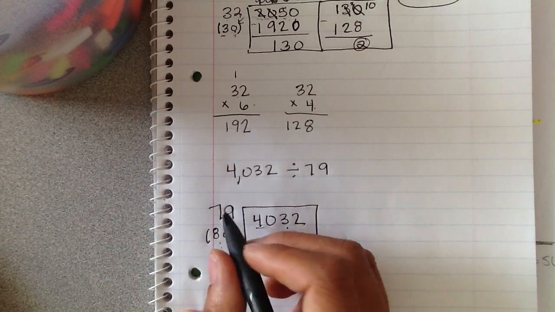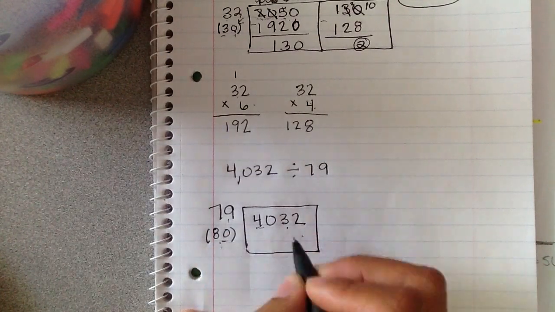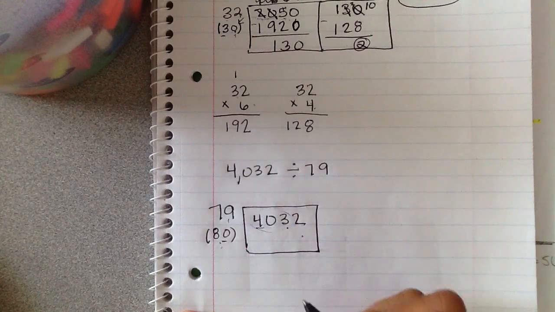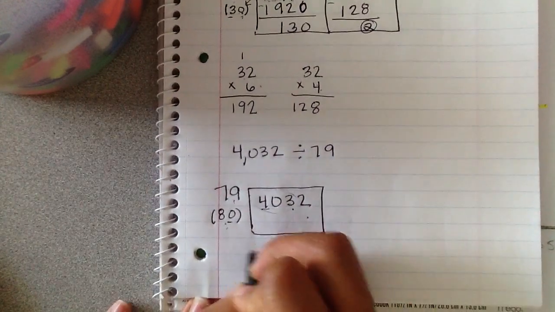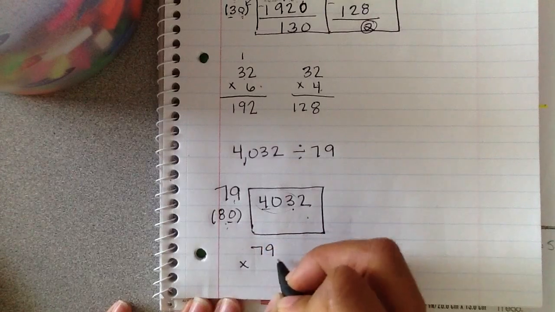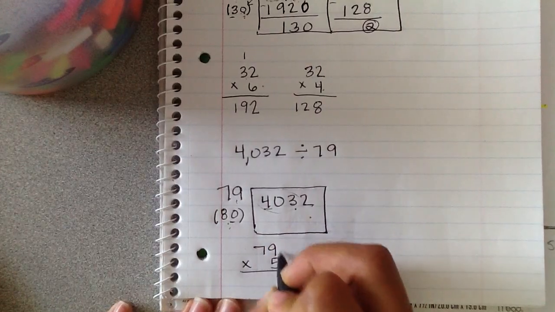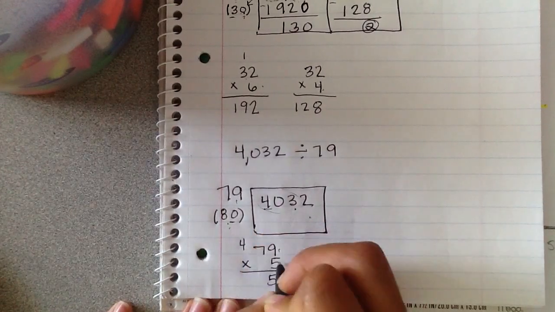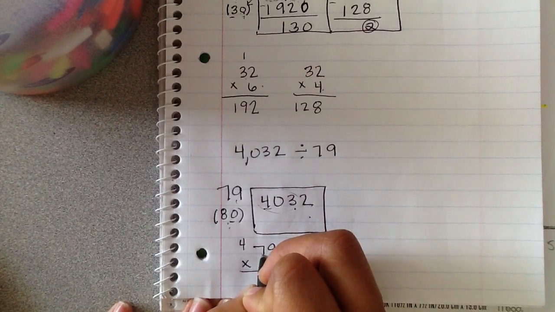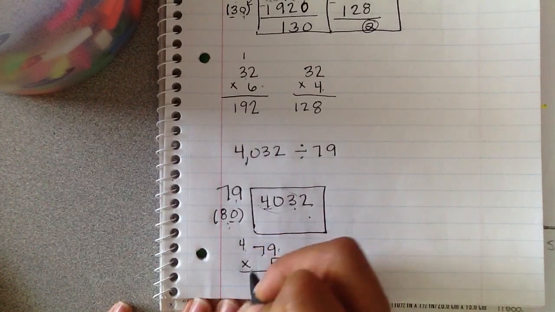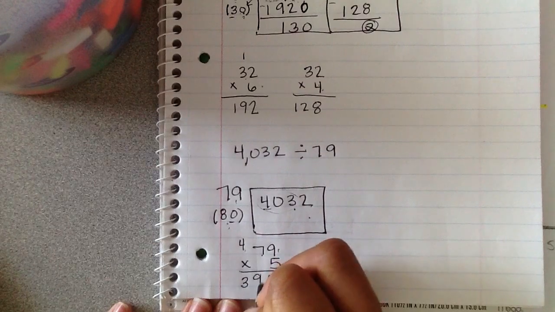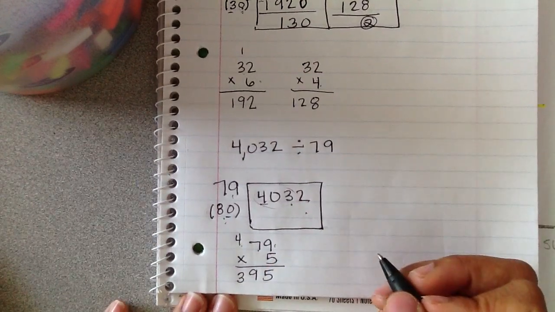If I add that next 0, 8 times 5 is 40, that would be 400, and that's close to the 403 that we need. So now I'm going to try my actual divisor, 79 times 5. 5 times 9 is 45. 5 times 7 is 35, plus 4 more is 39. So I got 395, and that's super close.